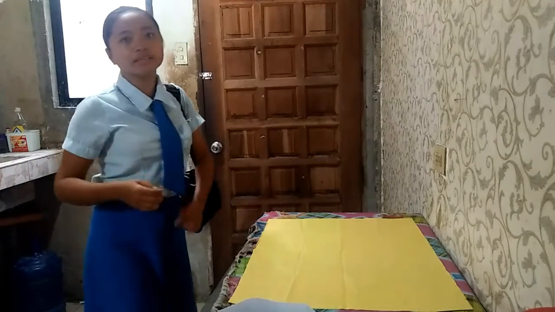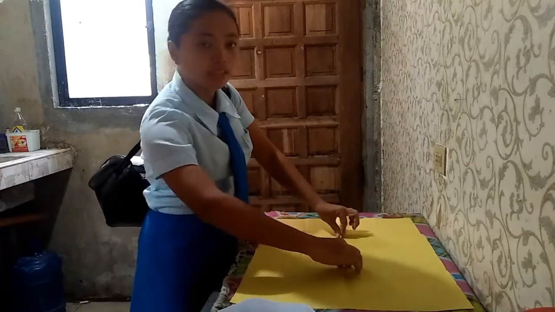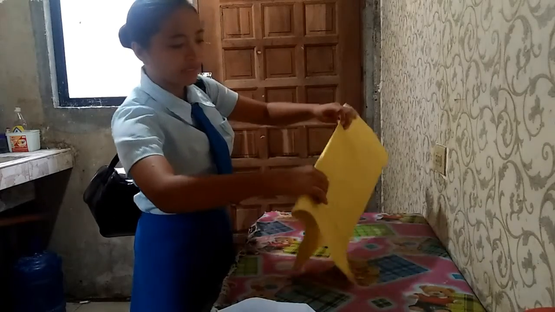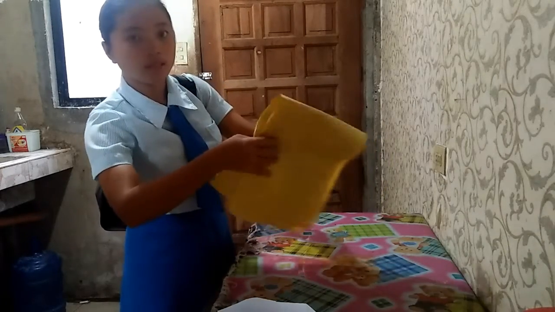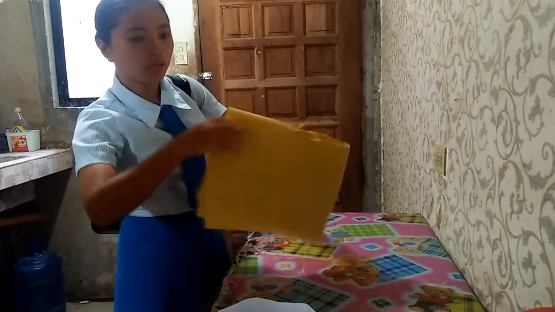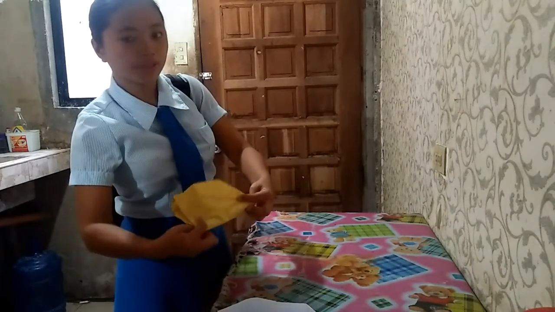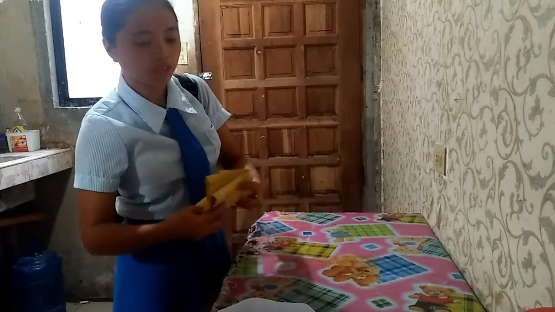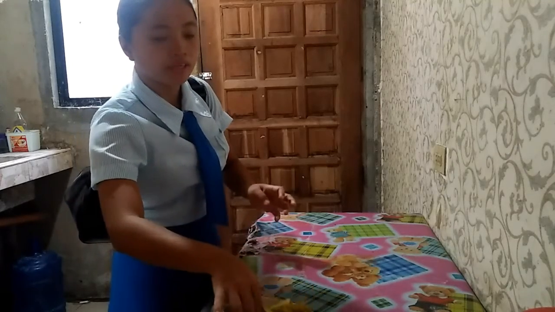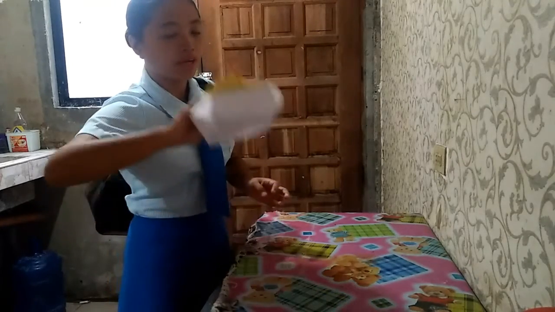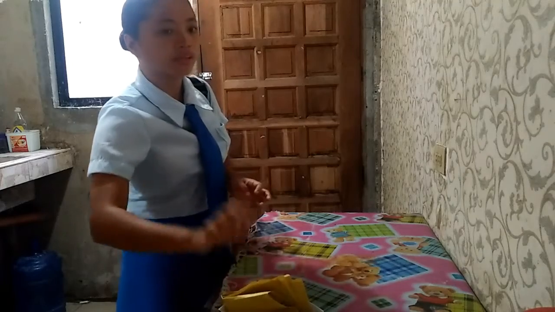So after that I'm going to discard the paper lining in a receptacle. I'm going to ask the homeowner if they have a trash can for the waste products like that.